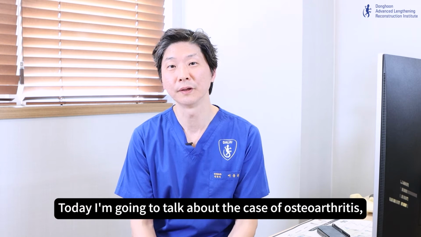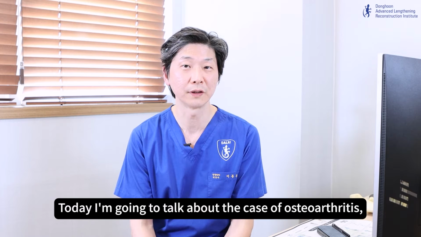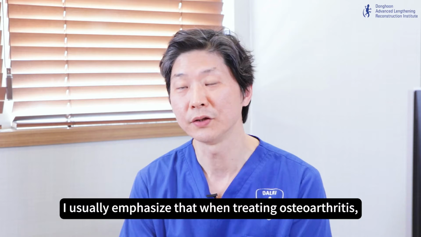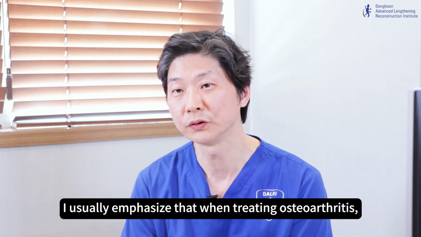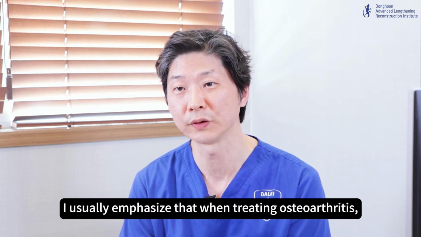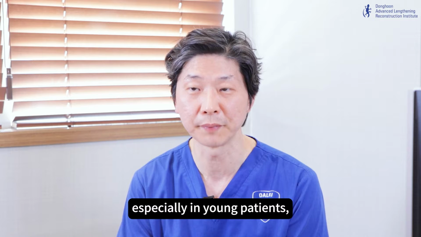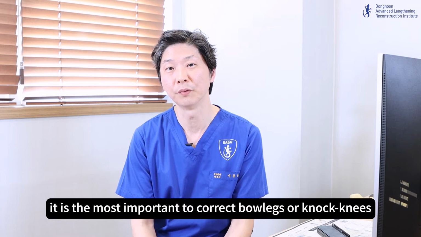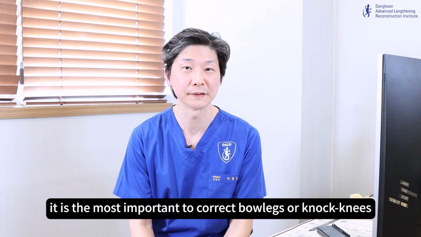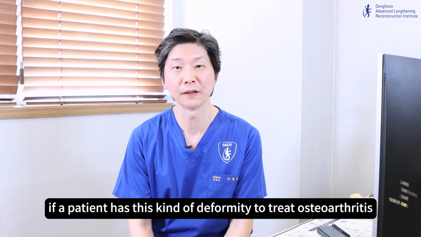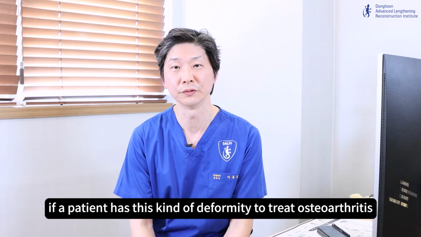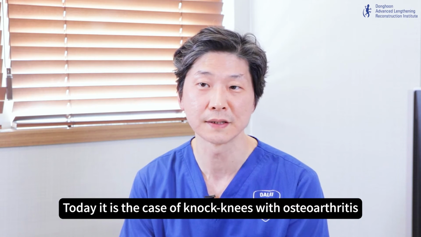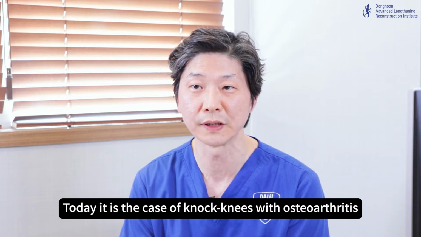Today I'm going to talk about the case of osteoarthritis combined with a varus deformity of the lower extremity. I usually emphasize that when treating osteoarthritis, especially in young patients, it is most important to correct the bow leg or knock knee deformity if the patient has this kind of deformity. Today, the case is a knock knee case with osteoarthritis.